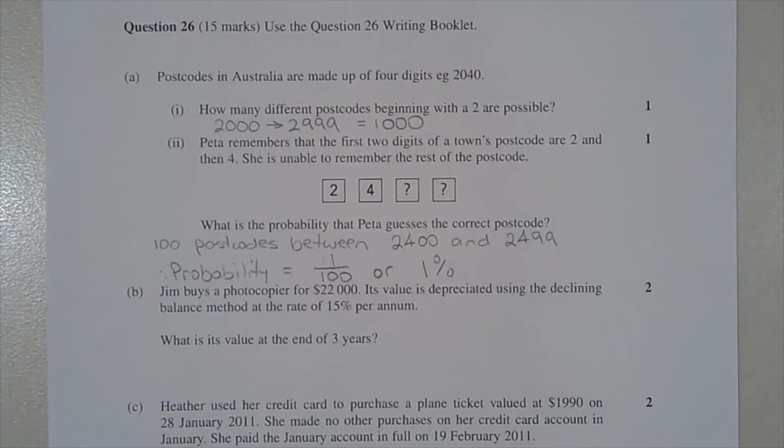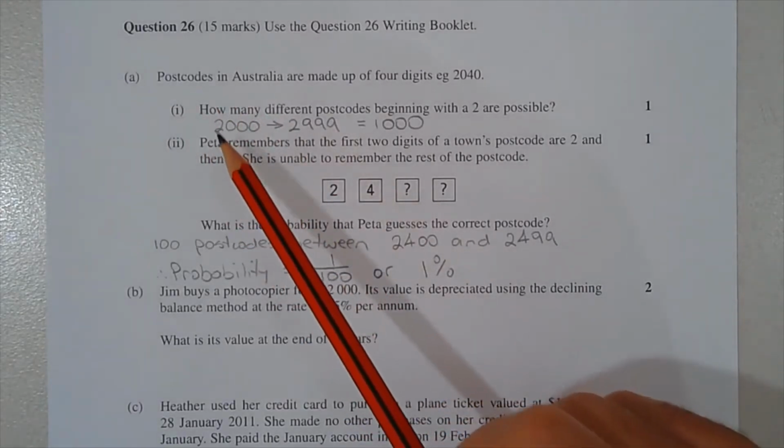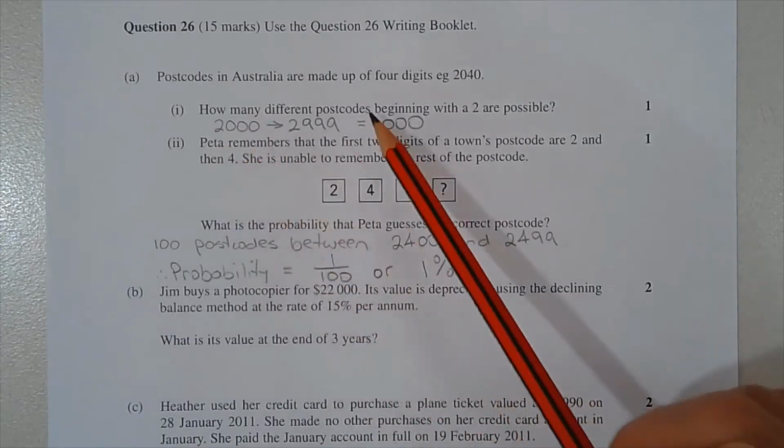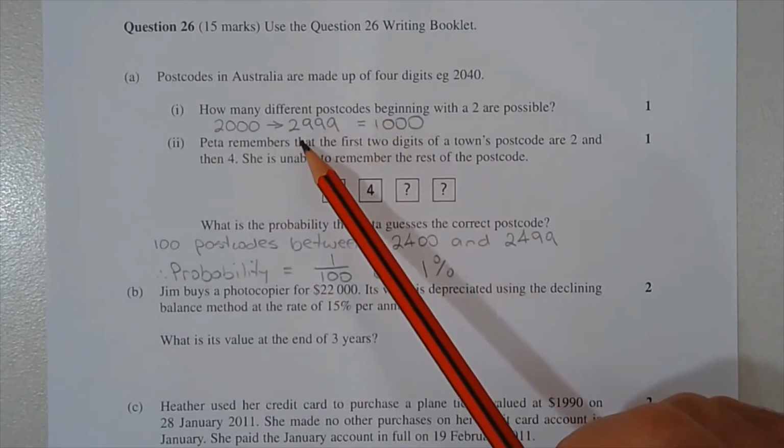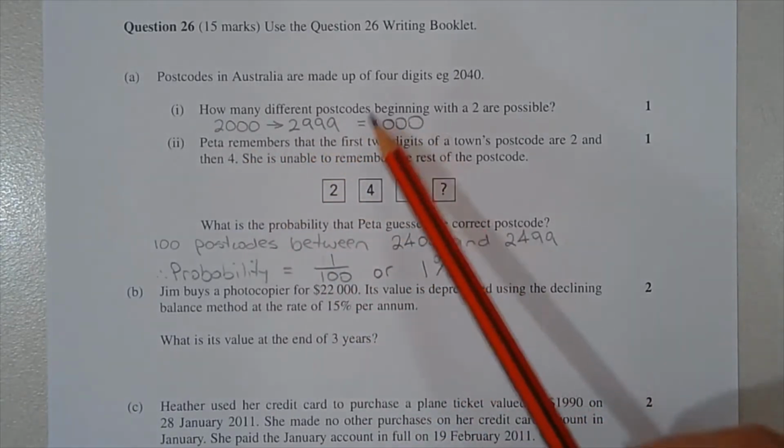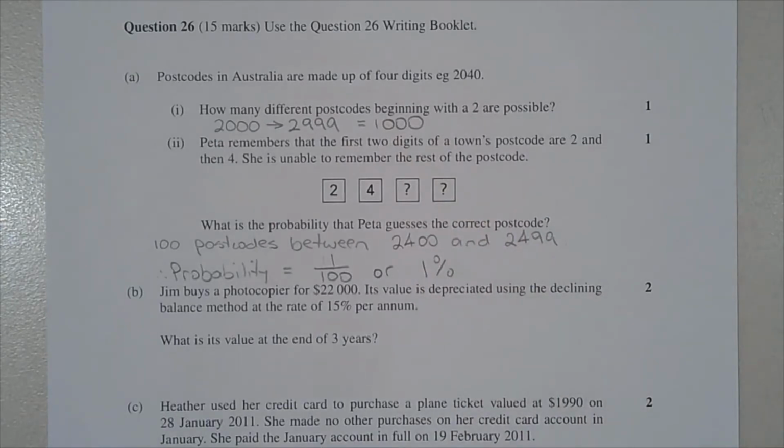Question 26A. Postcodes in Australia are made up of 4 digits. For example, 2040. Part 1. How many different postcodes beginning with a 2 are possible? So the smallest postcode beginning with a 2 would be 2000, and the largest postcode beginning with a 2 would be 2999, which gives us 1000 possible postcodes.